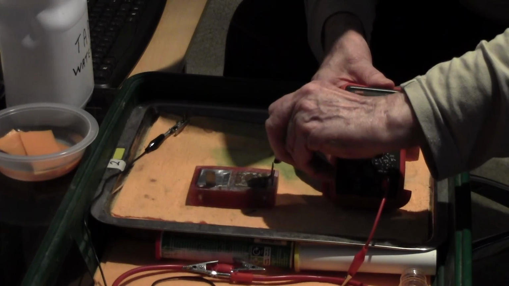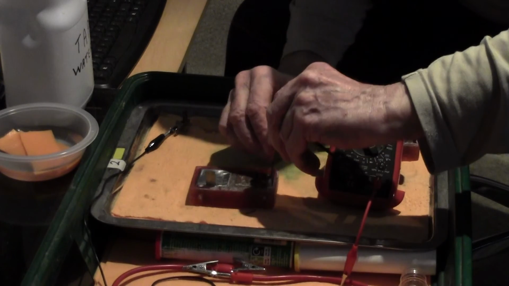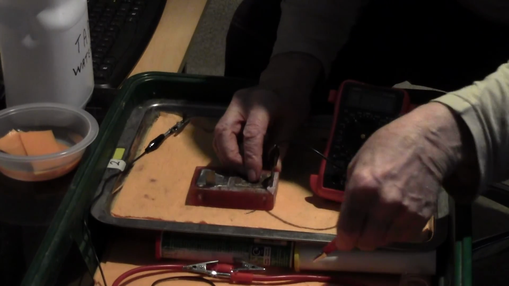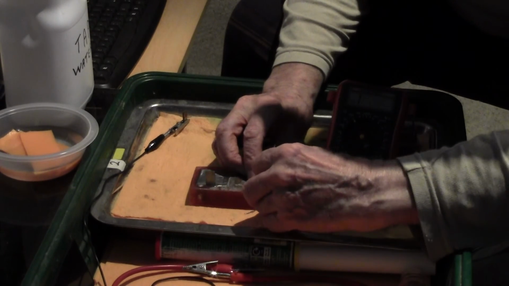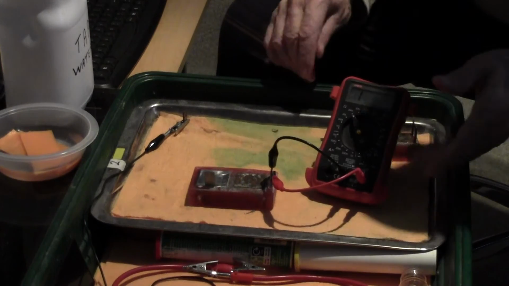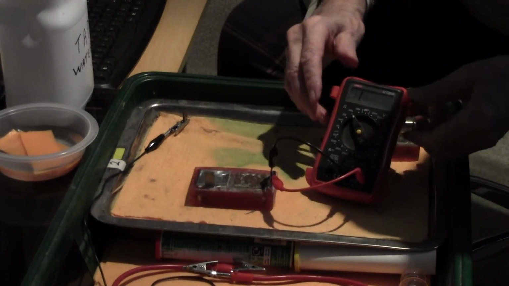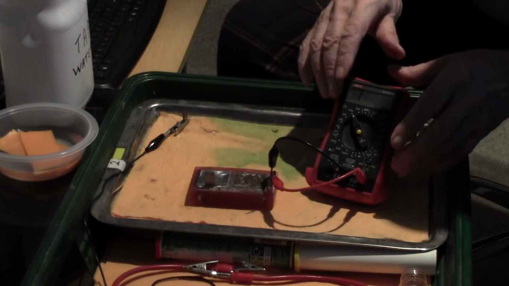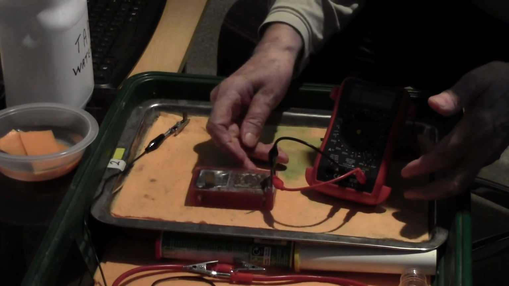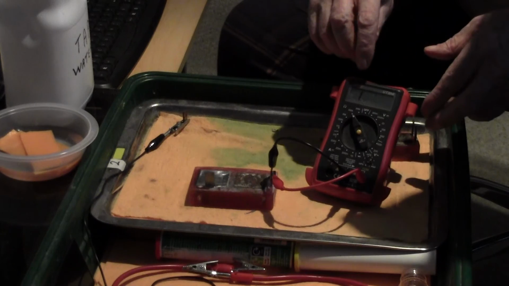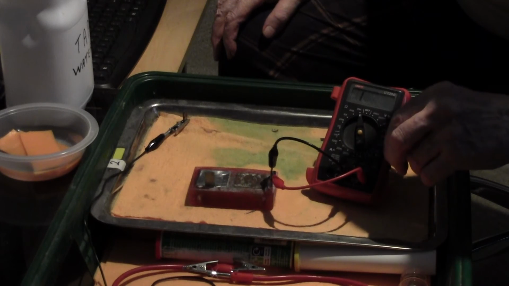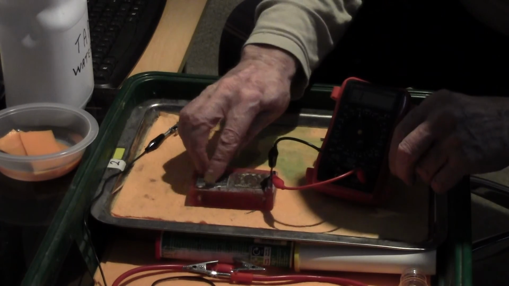And what this does, there is a 9-volt battery in the meter, and that sends a 9-volt charge through here, through the circuit to return here, and you can see that there is more than 20 mega ohms resistance in this unit.